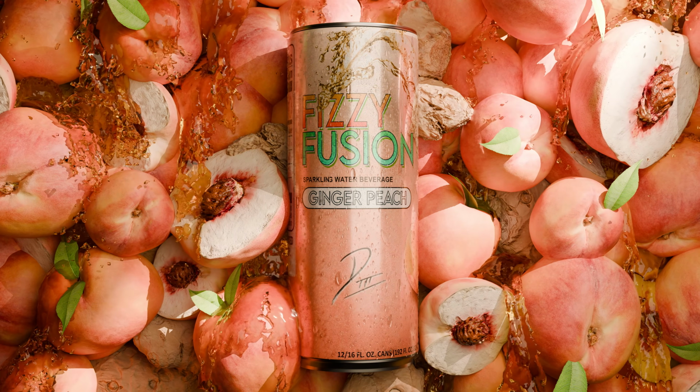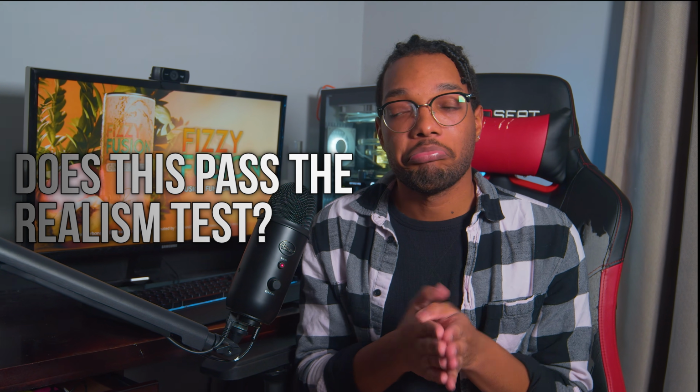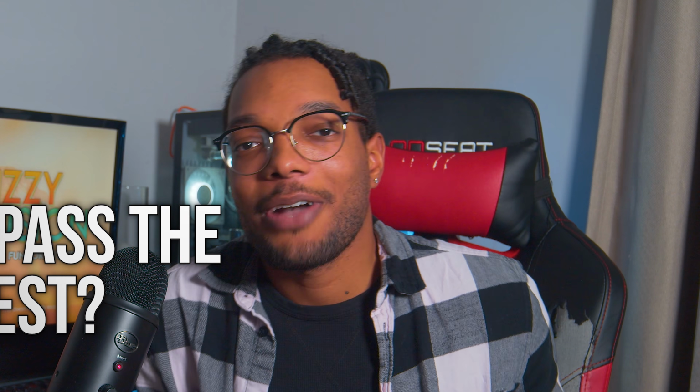If you zoom out though, it's actually not noticeable and it still looks like liquid, and messing around with some of the settings sometimes does help that problem. But I'm wondering what the true solution is, or will these sims forever just look like kind of PS2 graphics when you zoom in? I don't know, I guess we'll see. But all in all, does this commercial pass the realism test? I don't know. Let's go ask my wife.